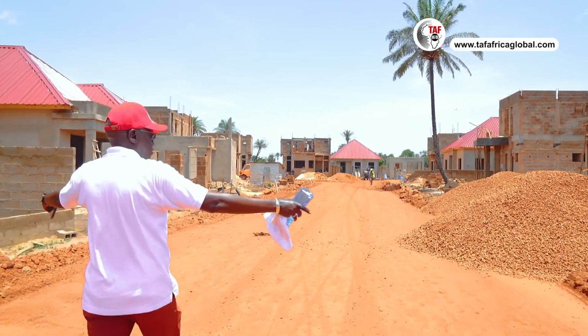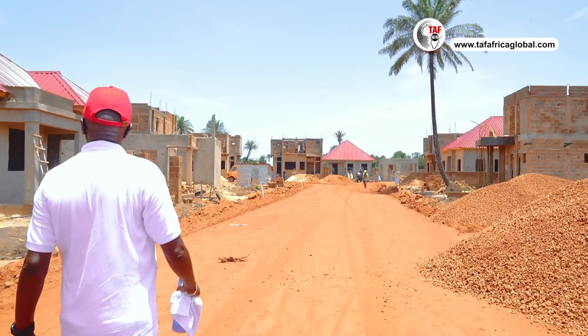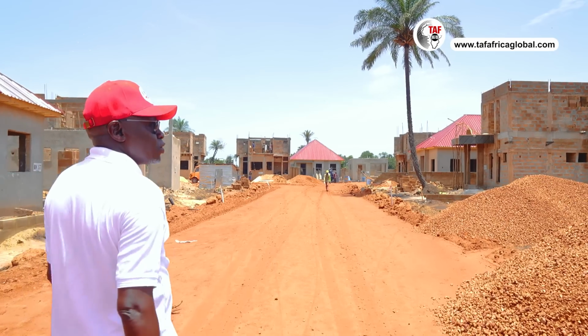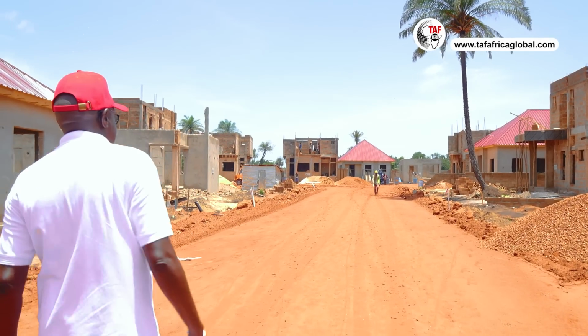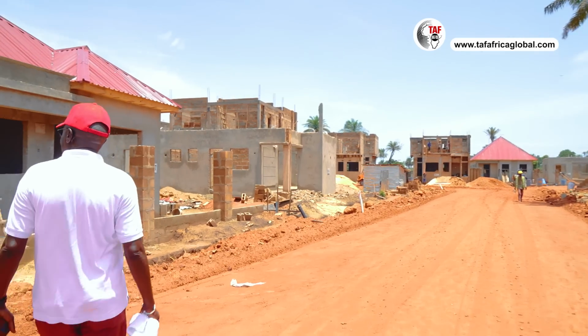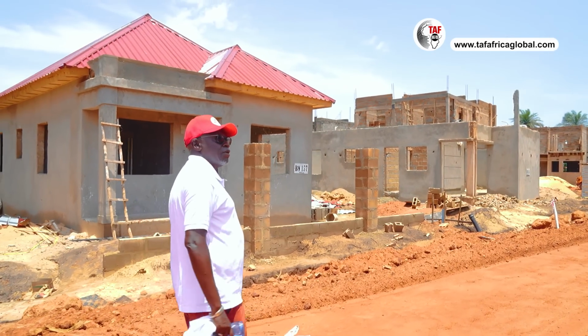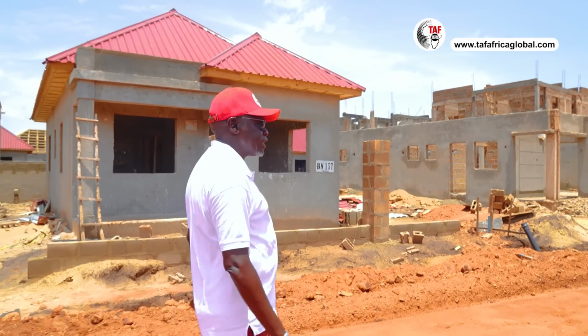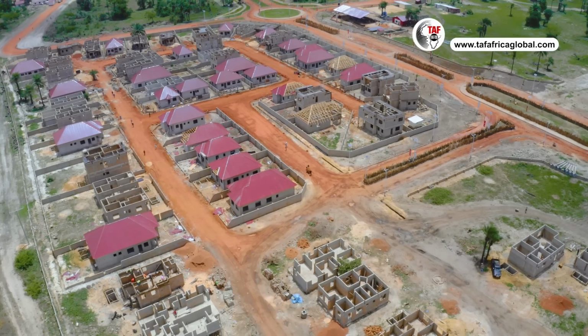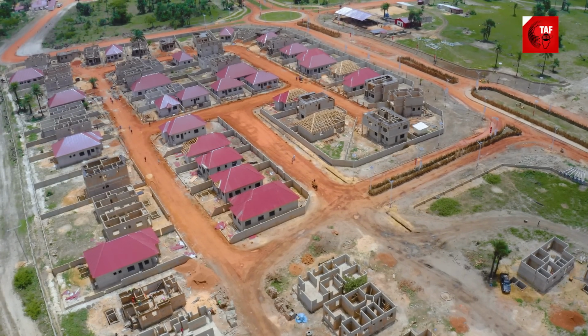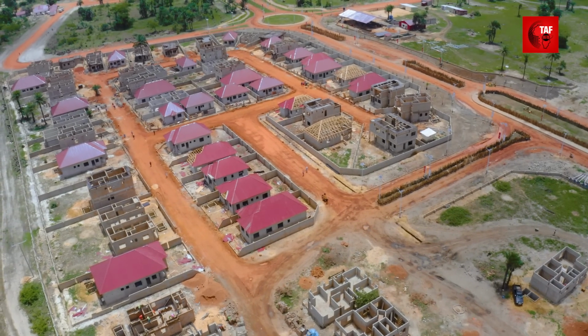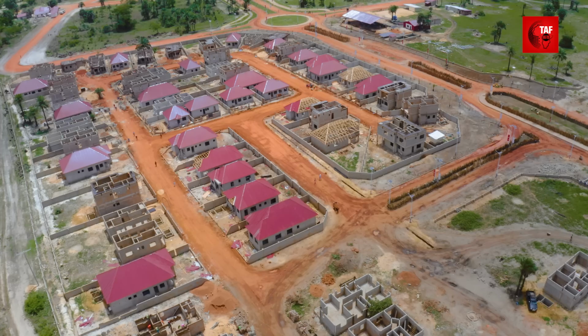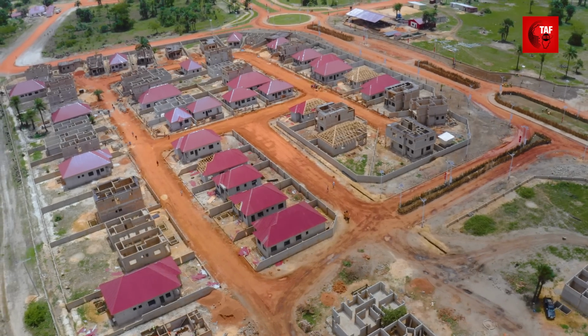And that is why you can see how well the road is all done. And compliments to our road contractor, Bajam. Bajam is a Gambian-owned company run by a lady, Mrs. Madi Senghor, who started this road business. And she's got a team with the right machinery, and she's the one doing all the roads in TAF City.